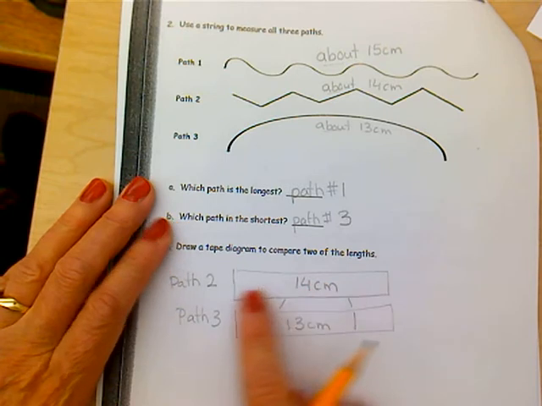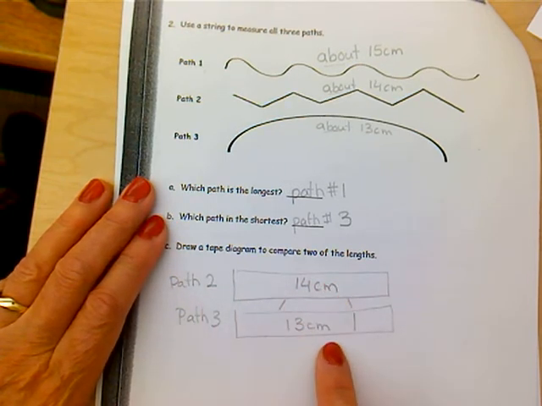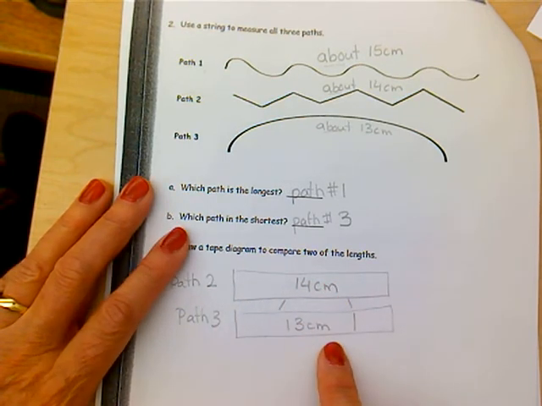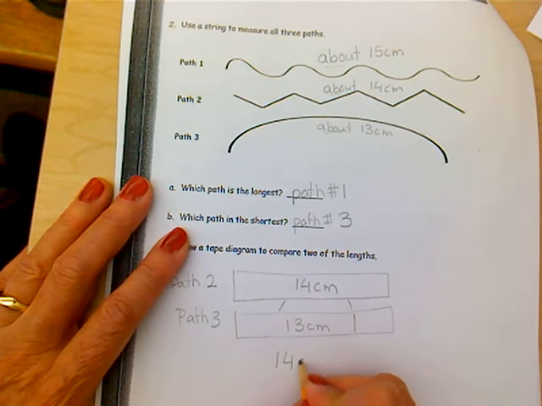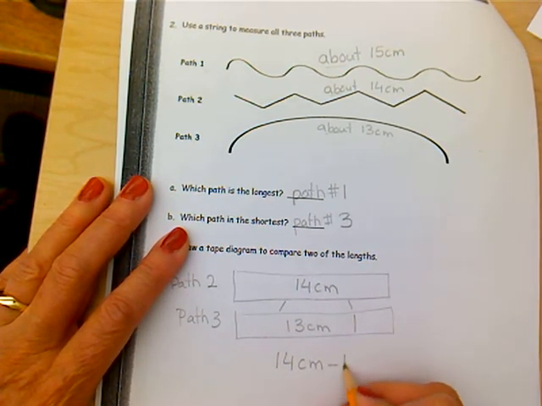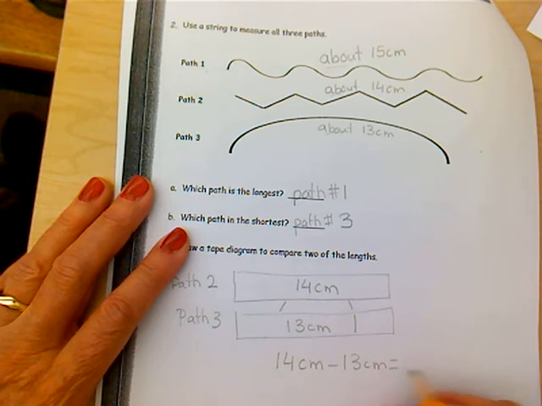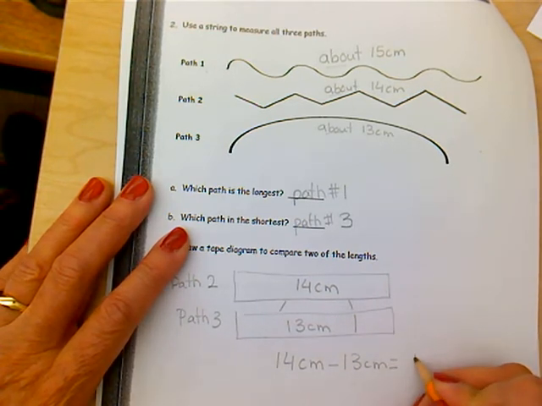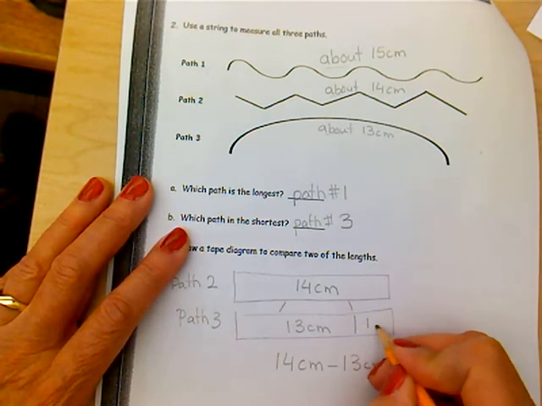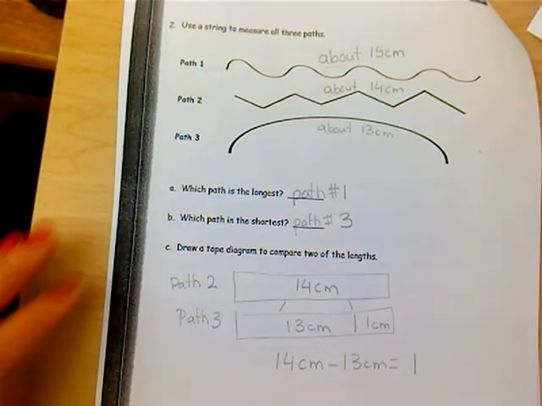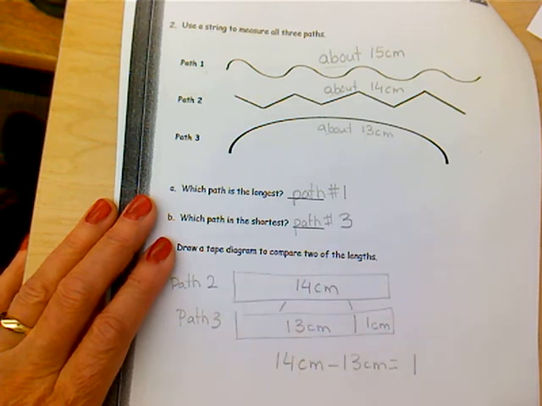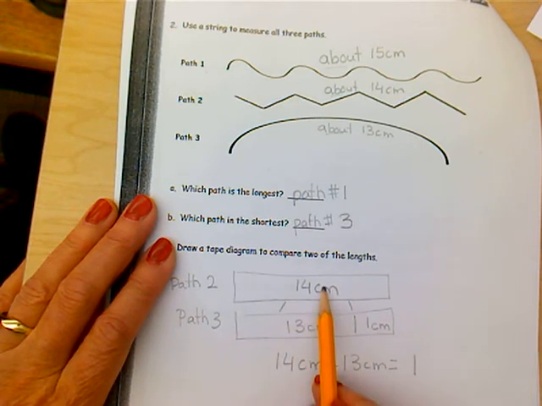All right, so I know that path 2 was 14 centimeters, and path 3 was 13 centimeters. 14 centimeters, as I write an equation, take away 13 centimeters, gives me how many centimeters? I hope you said 1. So if I put 1 in my bar model or my number bond, do I have that work out right? Because 13 plus 1 would be 14. 14 take away 13 would be 1. 14 take away 1 would be 13.